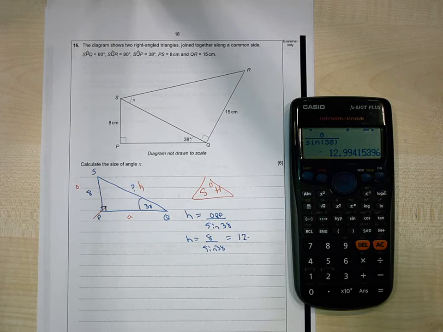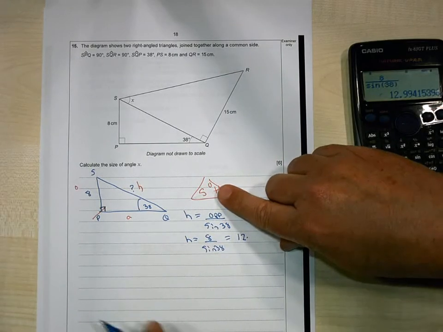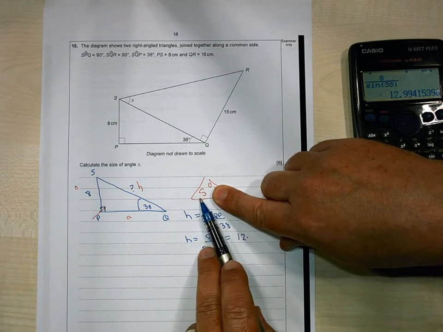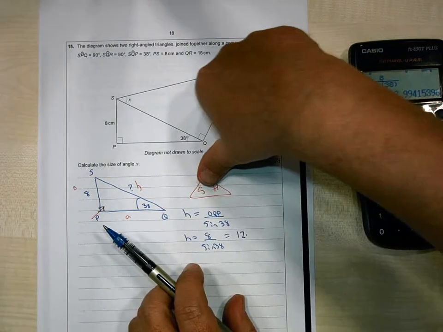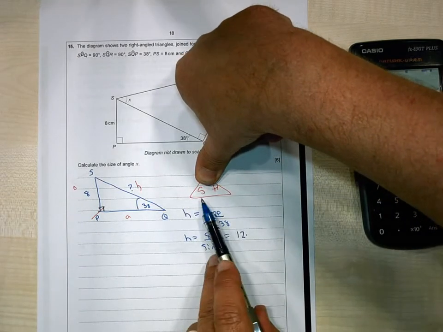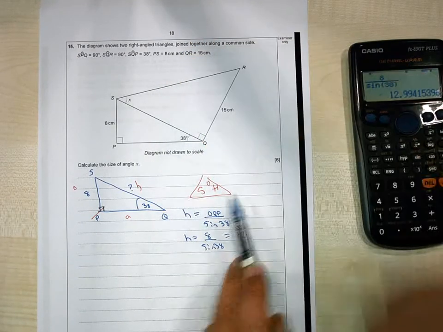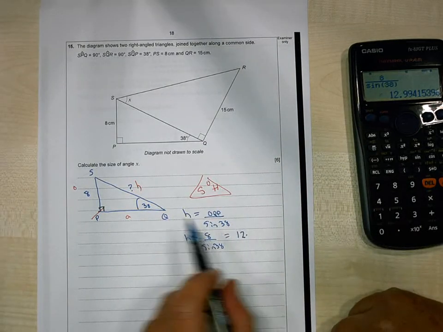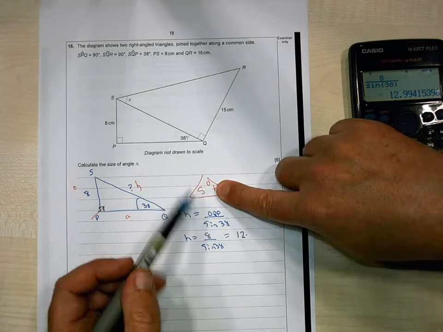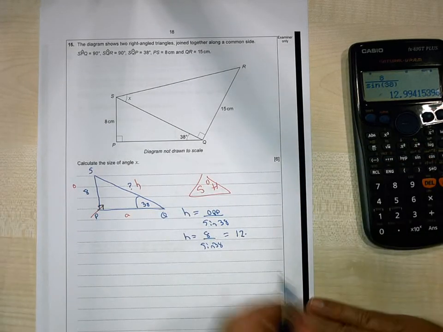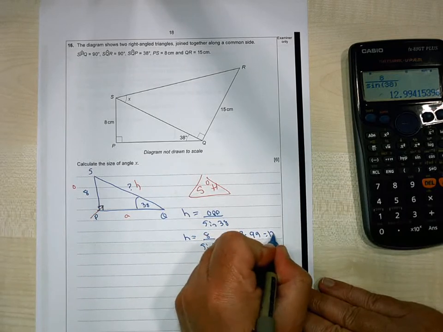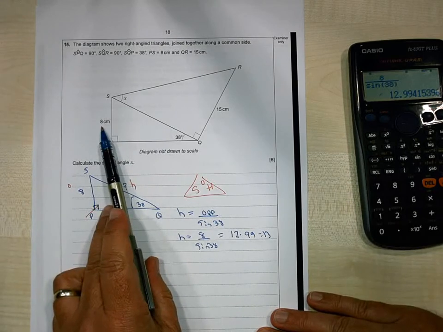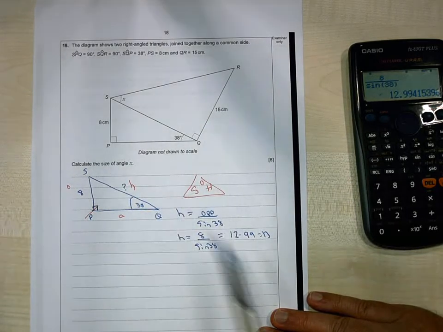Yeah, because it's the H we're trying to find. It's opposite over sine. If it was the opposite we're trying to find, they're on the same level, so it'd be sine times hypotenuse. So it'd be sine 38 close brackets times. But because the H is on the bottom, it's opposite over. So that's 12.99. Let's call it 13. Okay, because they're giving their measurements to the nearest whole number, we'll take ours to the nearest whole number.